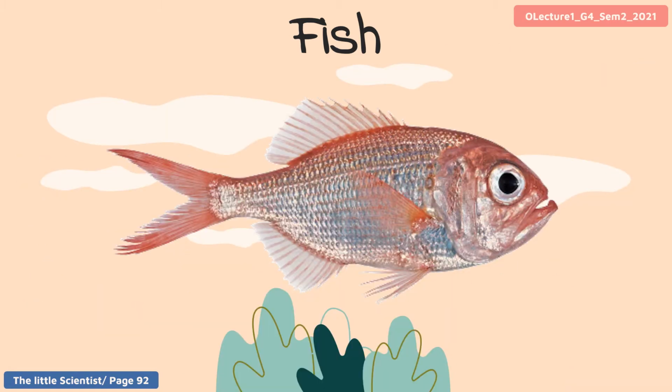Let's do this. You'll have 5 seconds to annotate the fish diagram. What is this? 1, 2, 3, 4, 5. It's the tail fin, that's right. What about this? Did you say fin?